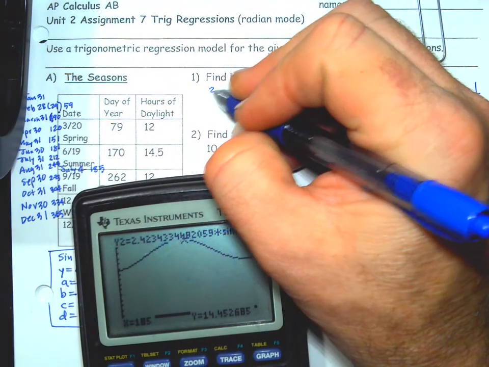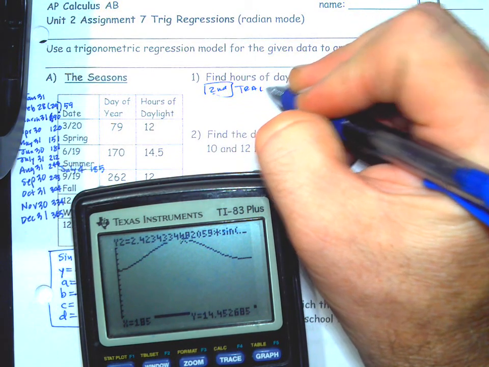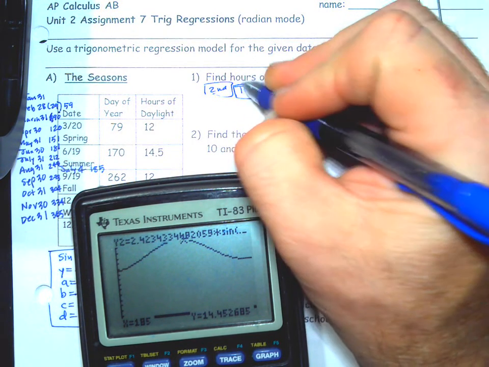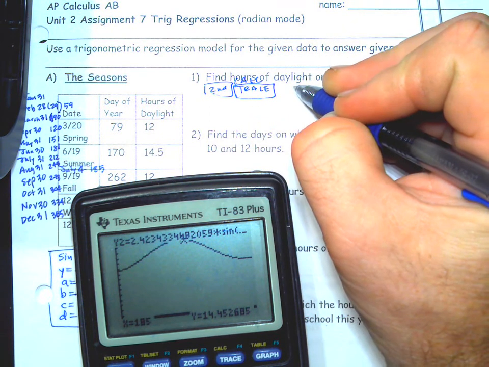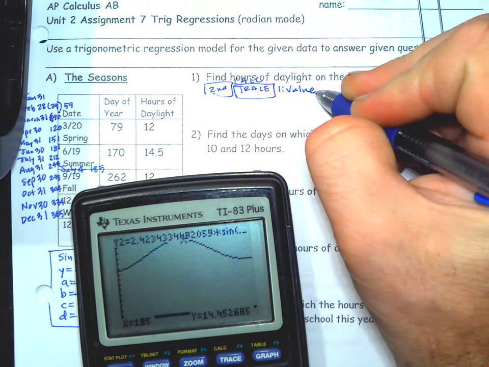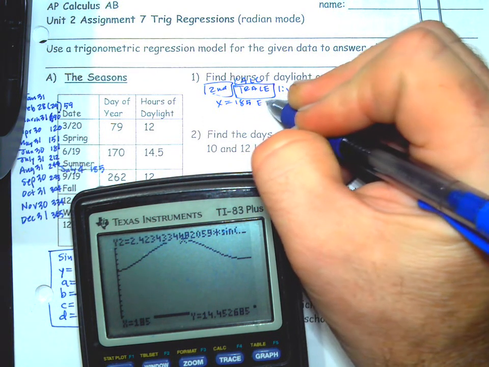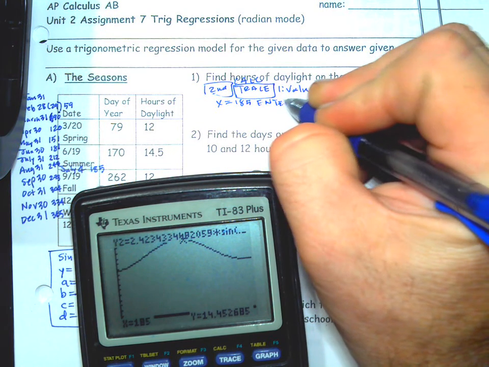so you could do second trace, calculate, number one value, right? And then you put in x equals 185 and you hit enter. I'm just writing these down for you if you want these as a reference.